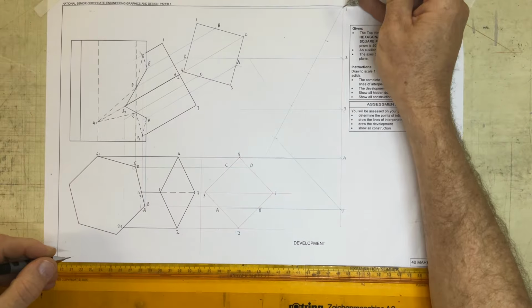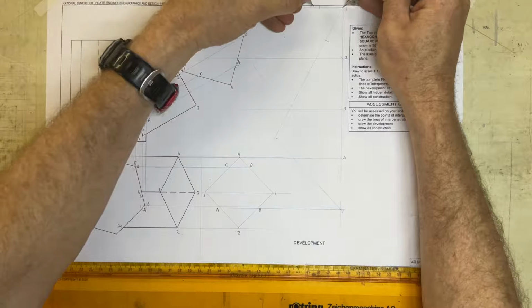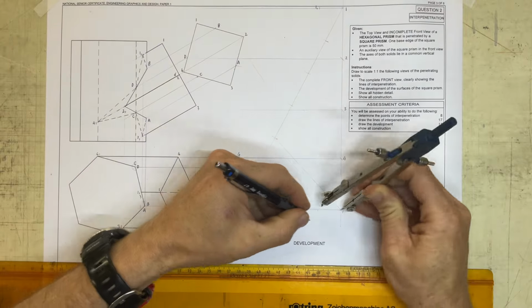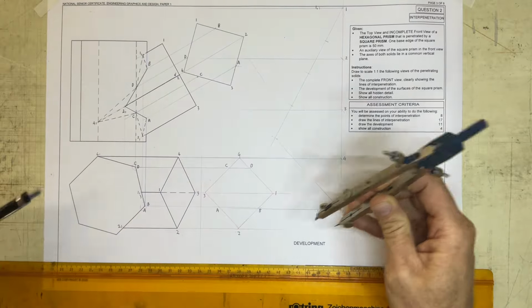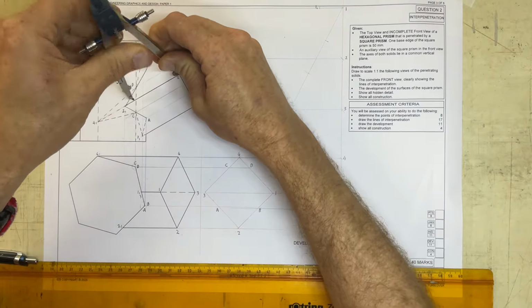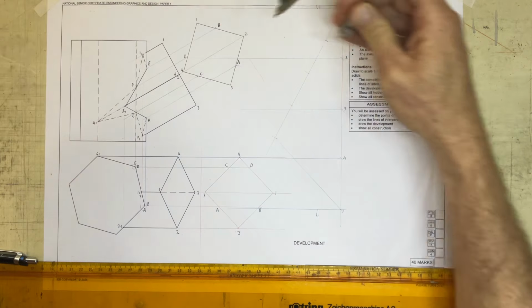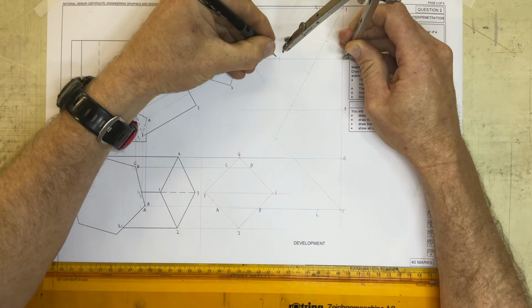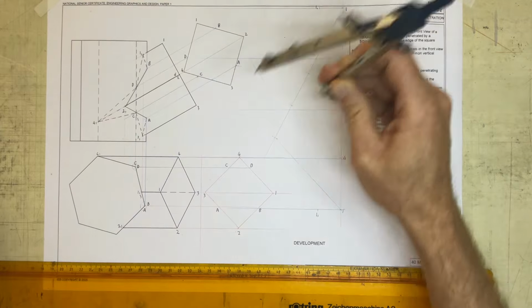1 needs to go out to 1 dash over there. So I've got a 1 dash over there and a 1 dash on this side as well. 1 dash over there. The next one is number 2 coming down to 2 dash. 2 coming down to 2 dash, and I can place that over there. Place 2 dash over there.